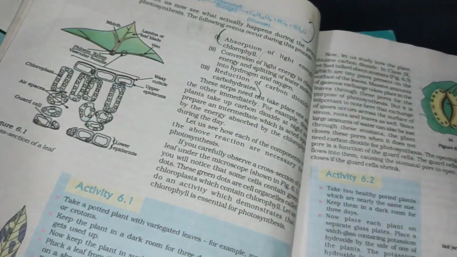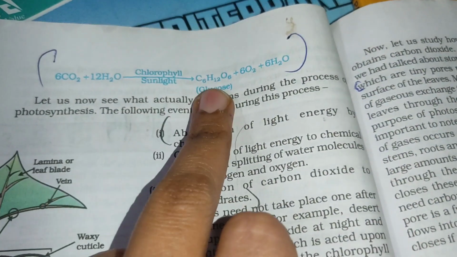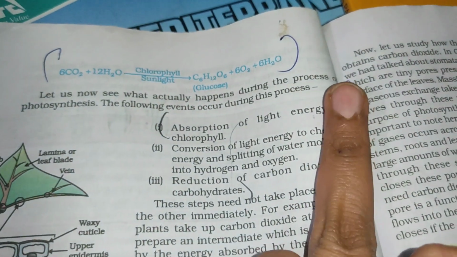Then, I told about autotrophic nutrition. The photosynthesis process takes place. How? Carbon dioxide and water are taken in the presence of chlorophyll and sunlight. It is converted into glucose, oxygen, and water.